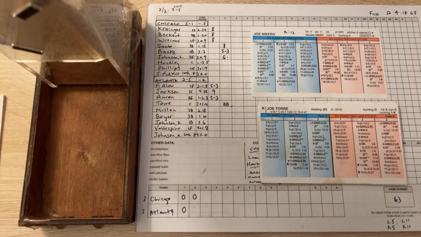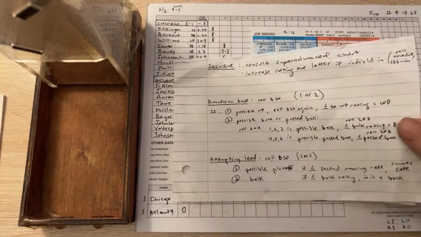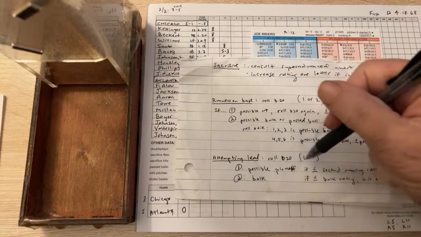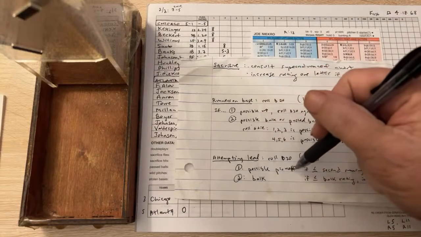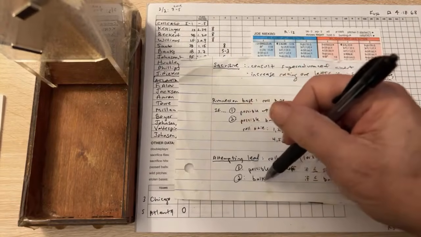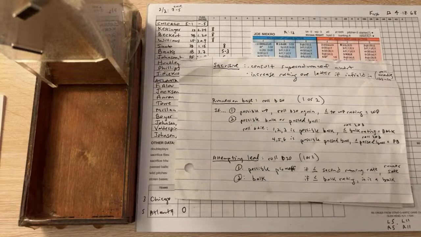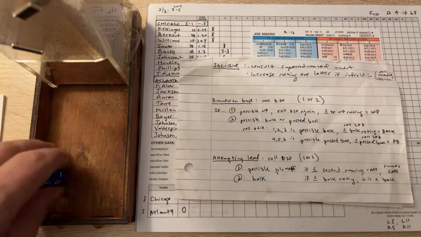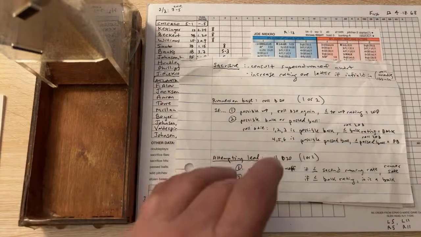But first you roll attempting the lead, because a 1 or a 2, and I have my own little sheet here, a 1 is a possible pick-off, and a 2 is a possible balk. We're going to first roll the 20 die, and it is a 15, so that does not come up.